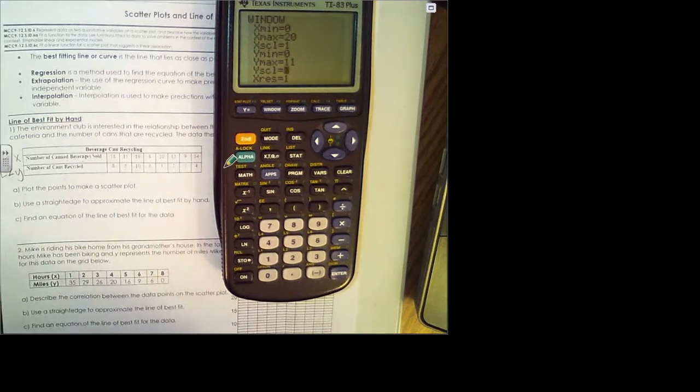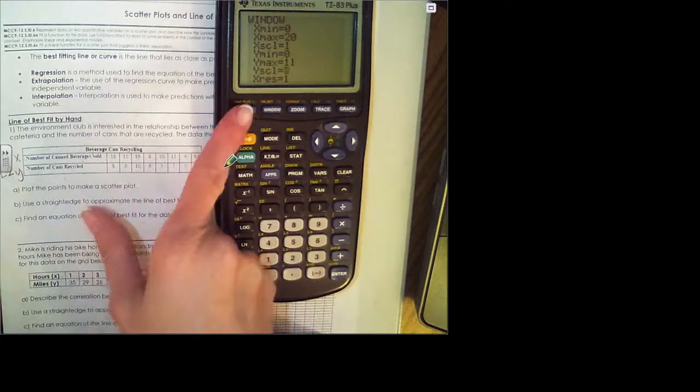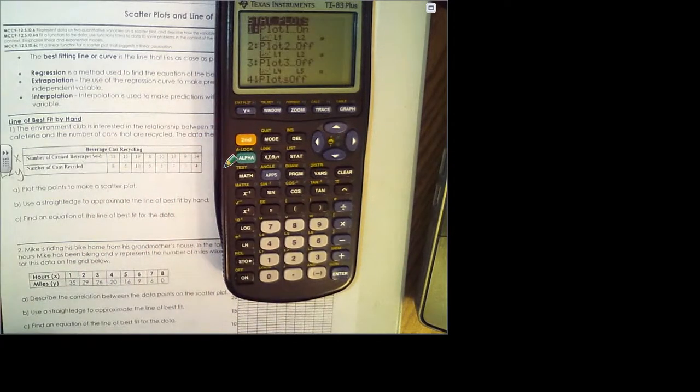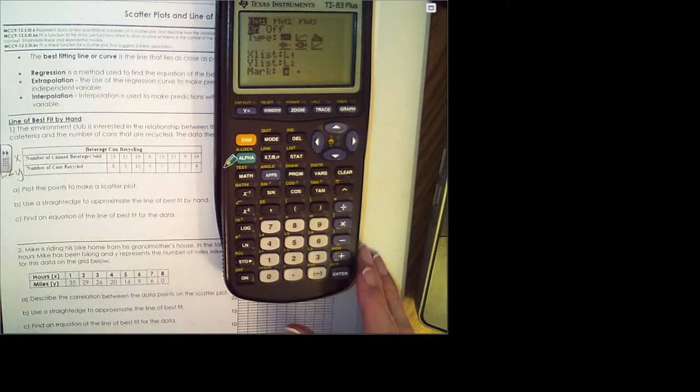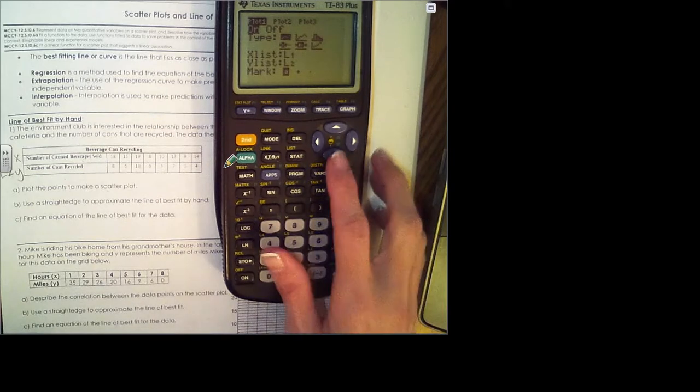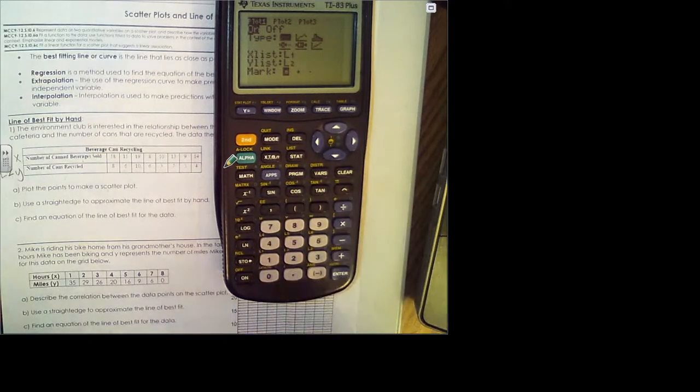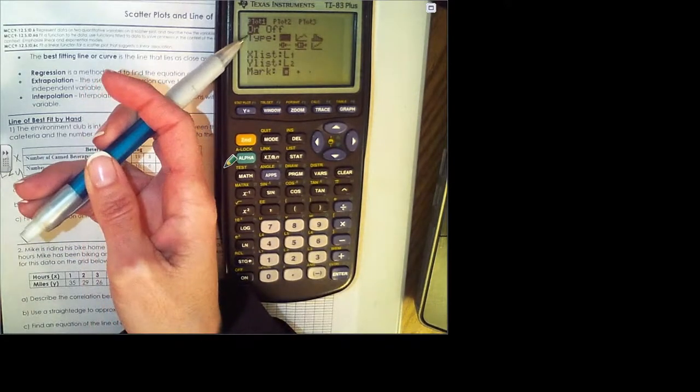So I entered in my data into stat, I set my window. Now I want to go in and tell the calculator what type of graph I want and from what list I'm going to pull. So I hit second, and that gives me my stat plot. I'm going to look at plot 1, which is on. So I hit enter. We know it's on because as I scroll down, as you can see, the on is still highlighted.